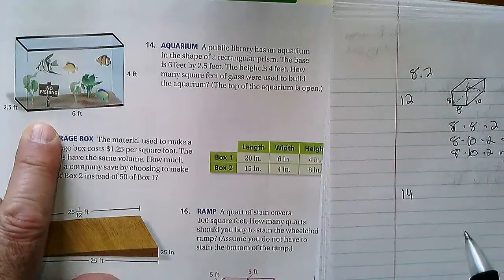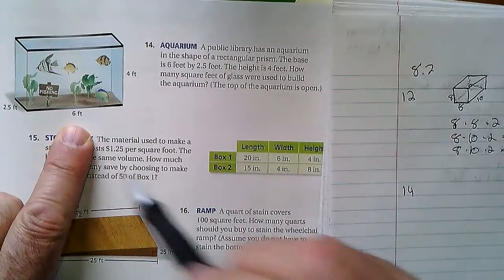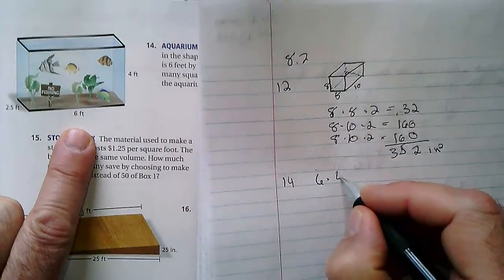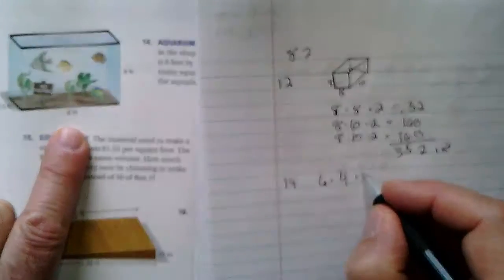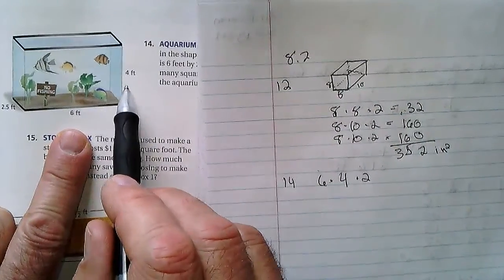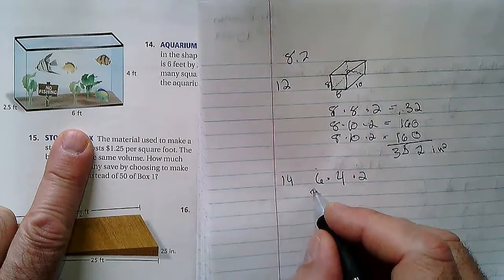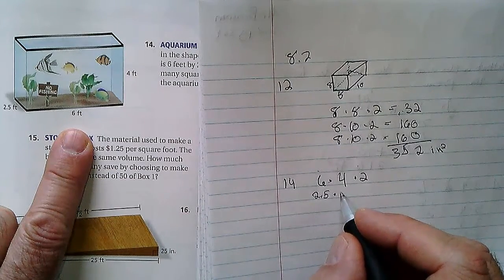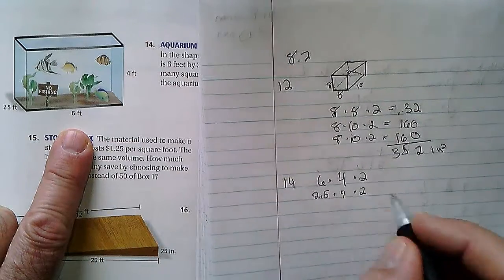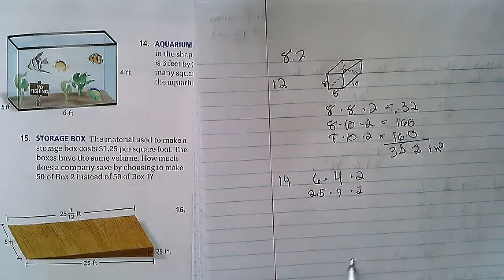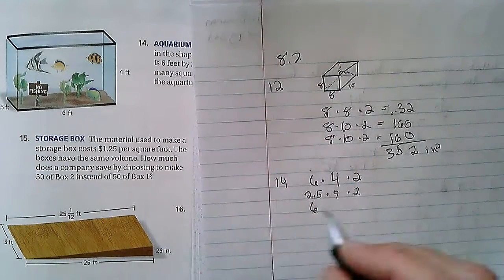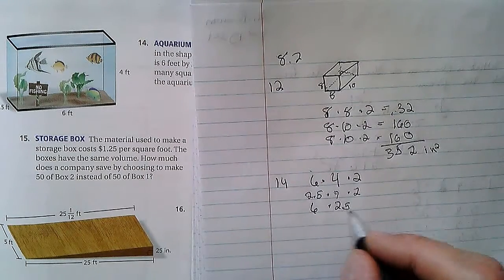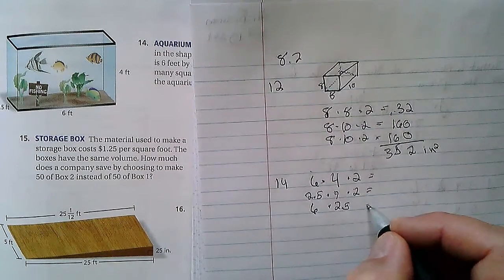So we're going to talk about all the faces. Let's talk about this first face that we see here. That's going to be 6 times 4, and there's 2 of them, times 2. And we'll get this one and here too. That's 2.5 times 4 tall, and there's 2 of those. And then the last one is the bottom. That's going to be 6 times 2.5. There's only one of them, so I'm not going to make that mistake.